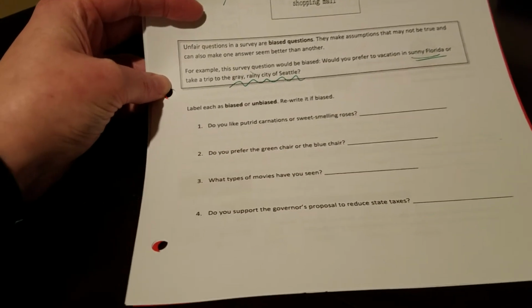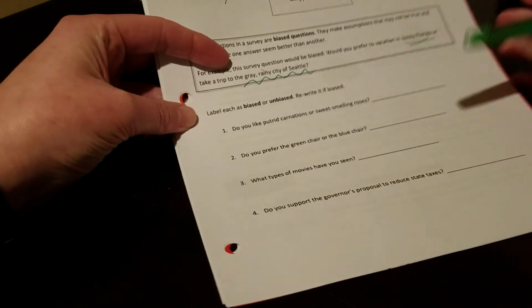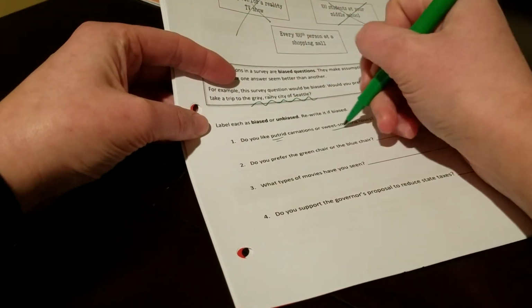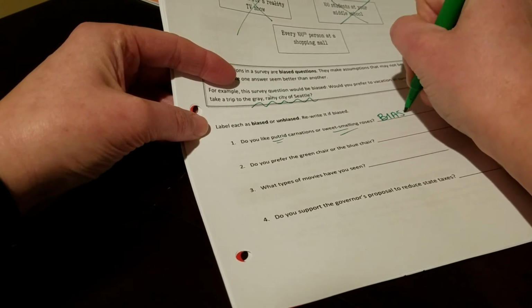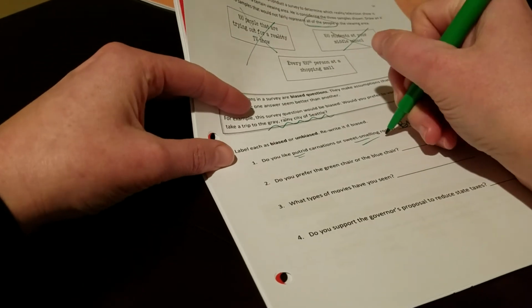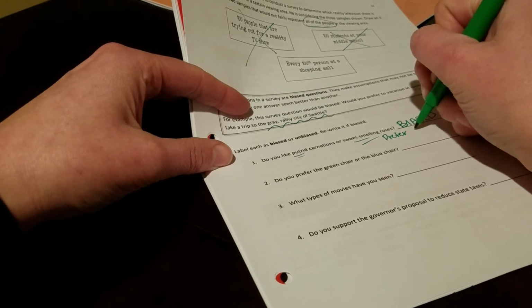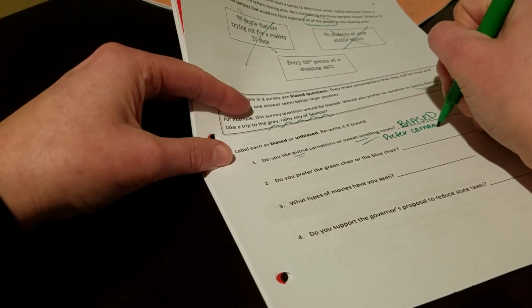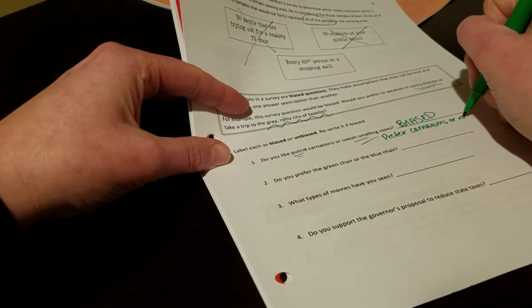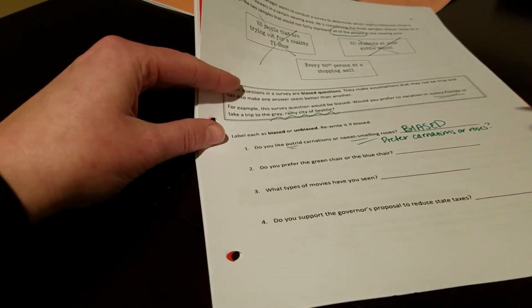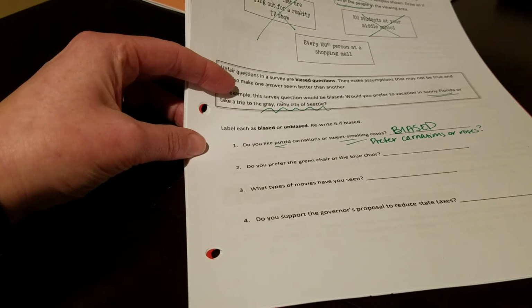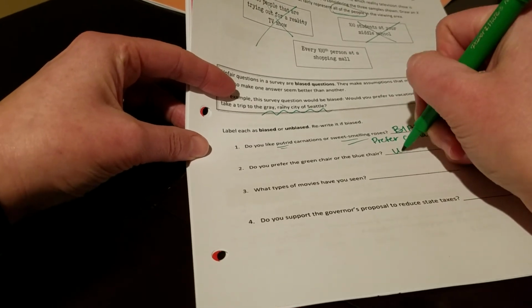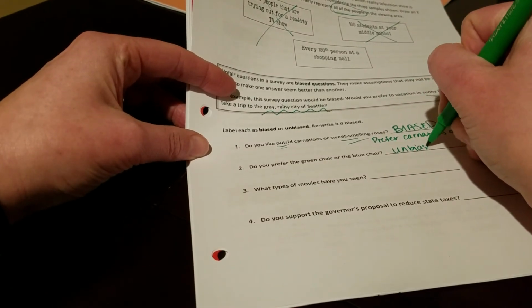Number 1, do you like putrid carnations or sweet-smelling roses? So we have those adjectives that are in there, so this is definitely biased. And we can rewrite it saying, do you prefer carnations or roses? Number 2, do you prefer the green chair or the blue chair? Clearly there are 2 options. One's green, one's blue. Which one do you like? This is an unbiased question.